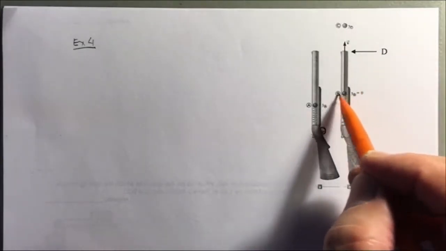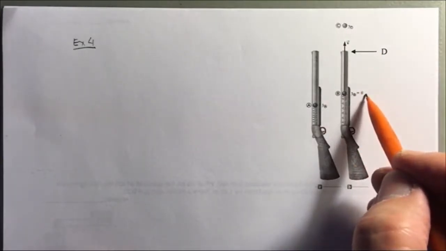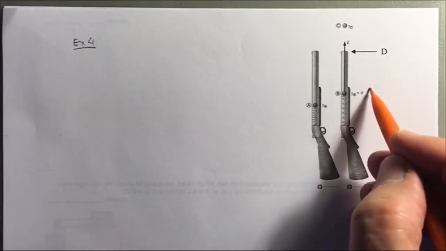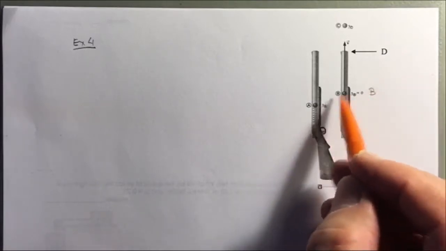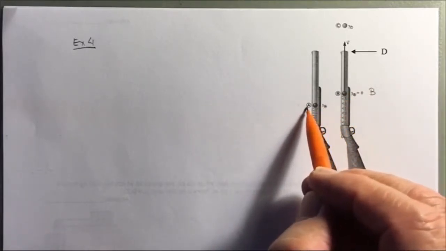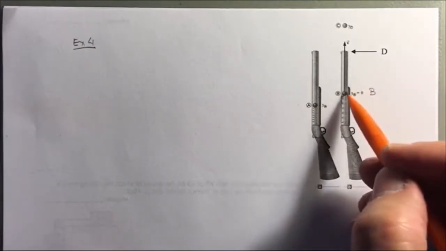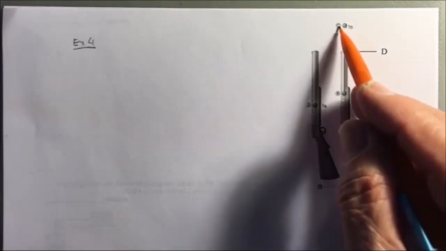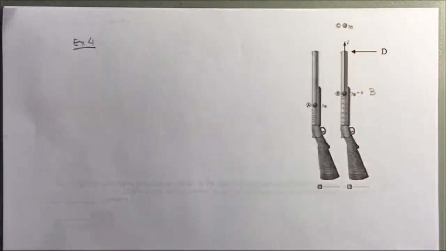The initial position of the spring, or equilibrium position, is y equal to 0, which is the point B. Let's write it a little bigger. The spring is squeezed to the point A, and after pulling the trigger it goes to the point C, and this is point D.